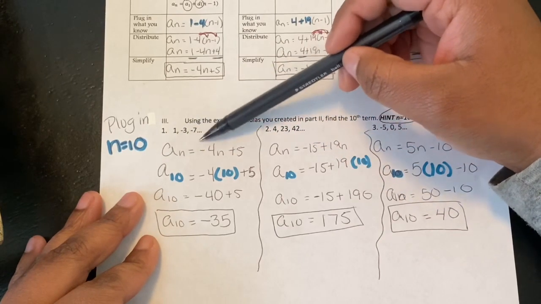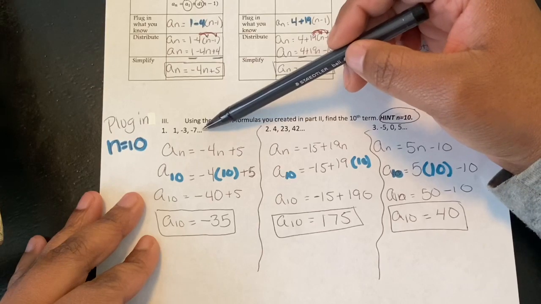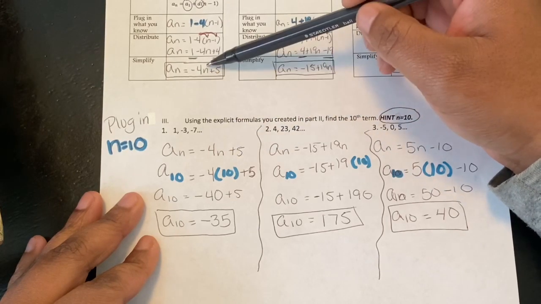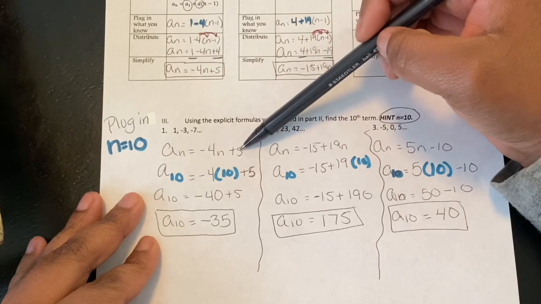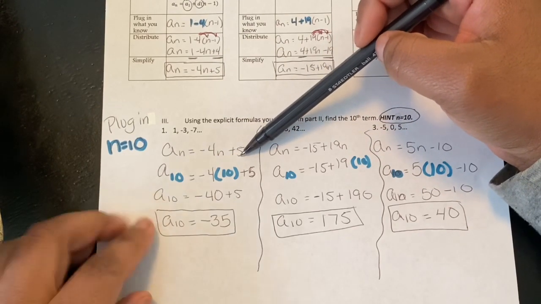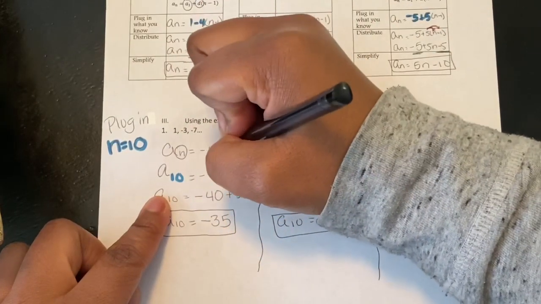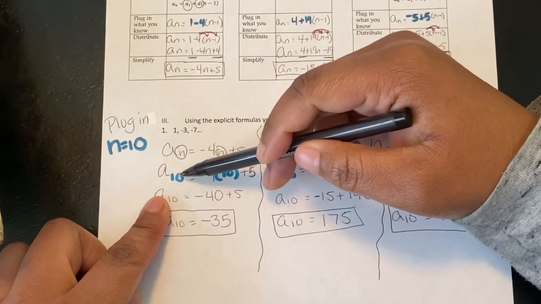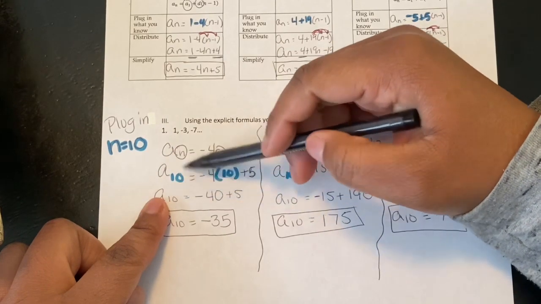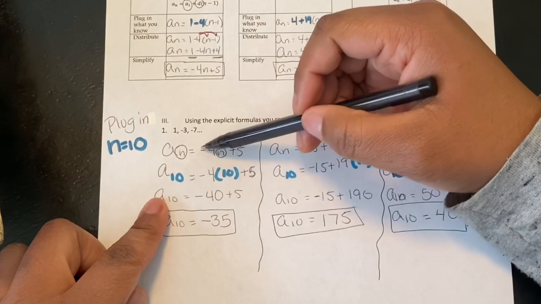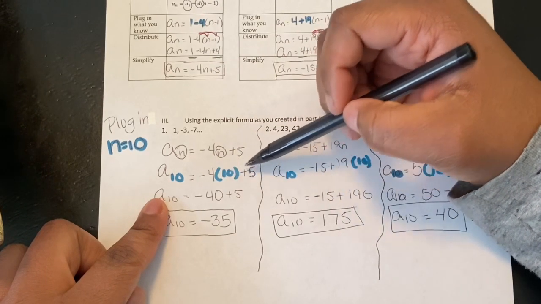So for the first one, which is the same sequence as part 1 and part 2, I know my formula, the formula that I got from part 2, was a sub n equals negative 4n plus 5. Now to find the 10th term, wherever I see n, I plug in 10. So a sub n becomes a sub 10 to find the 10th term. And then minus 4 times n becomes minus 4 times 10 plus 5.